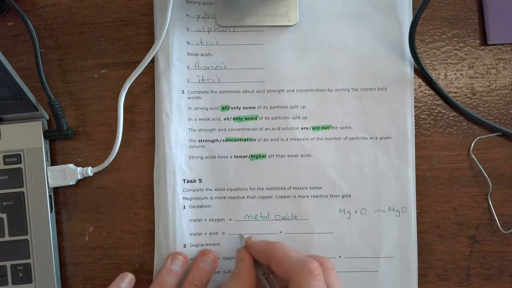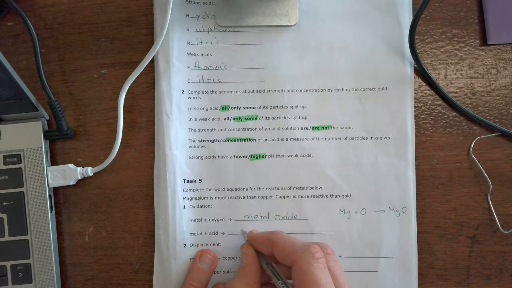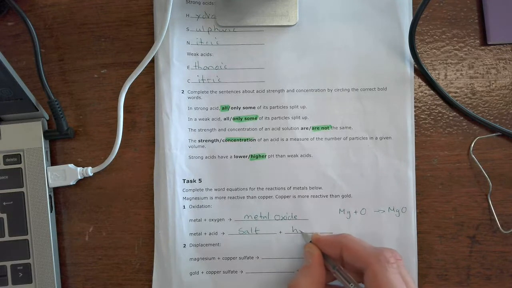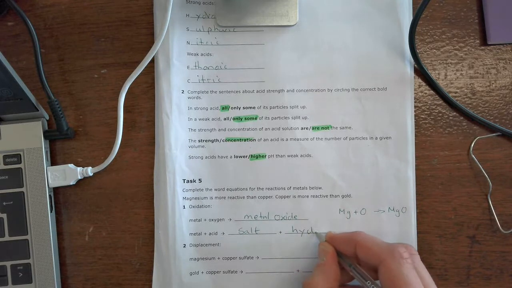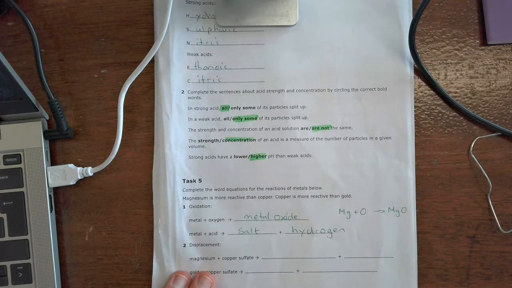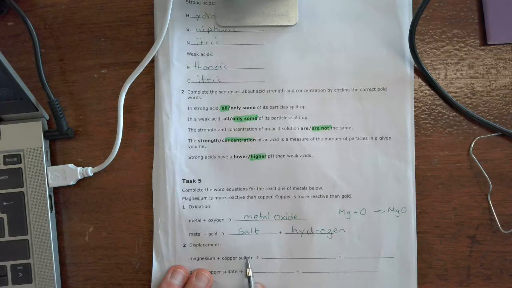So if you've got a metal plus an acid, you get two things out of it. You get a salt, and then you get the gas which you can detect with the squeaky pop test, hydrogen. And if you've got different reactivities, so if you've got a more reactive metal like magnesium, it can steal the things which weaker, less reactive metals are bound to.